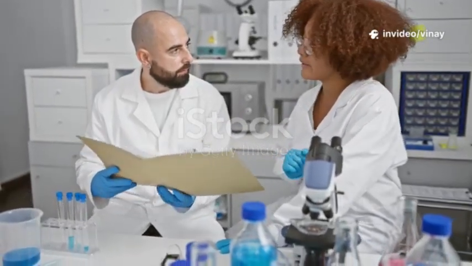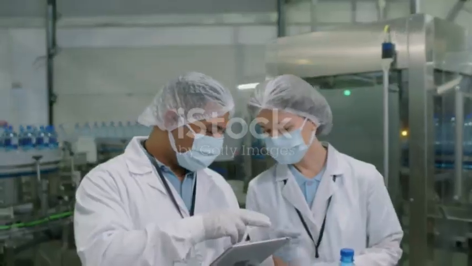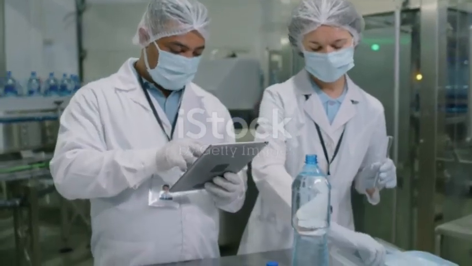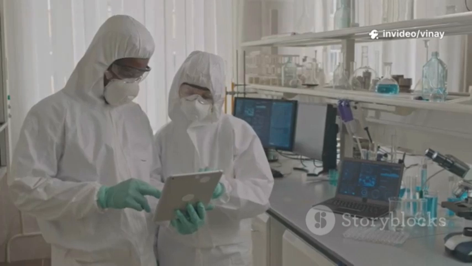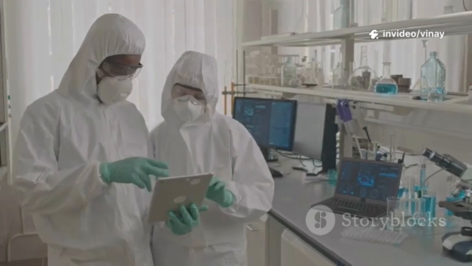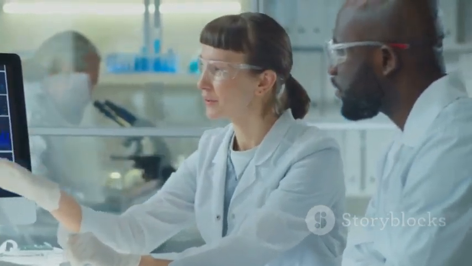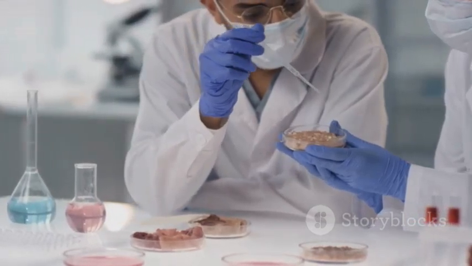If no lab error is found, Phase 2 launches a full-scale investigation. A cross-functional team reviews the entire manufacturing process: batch records, equipment, raw materials, and personnel training. They look for deviations, equipment issues, or supplier problems. Historical trends are checked to spot recurring issues. The investigation also considers if other batches or products could be affected.